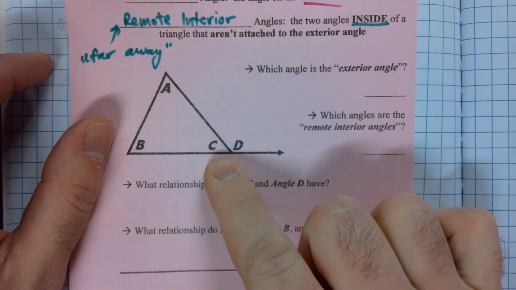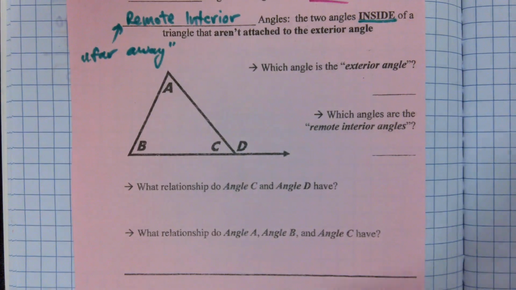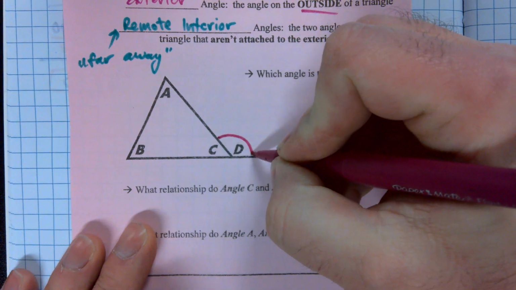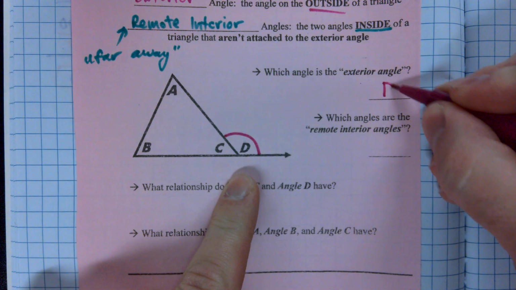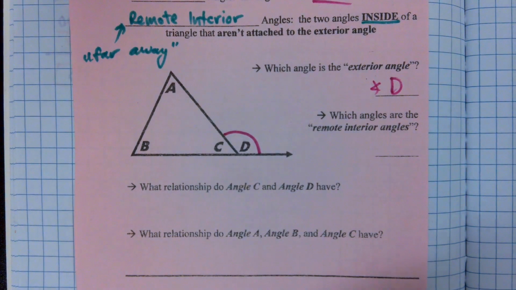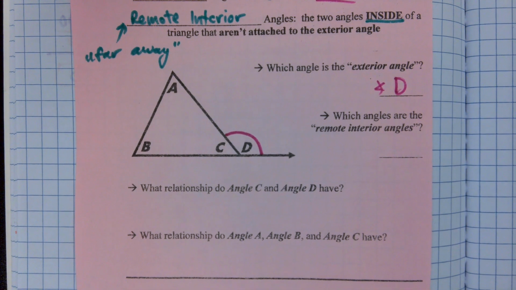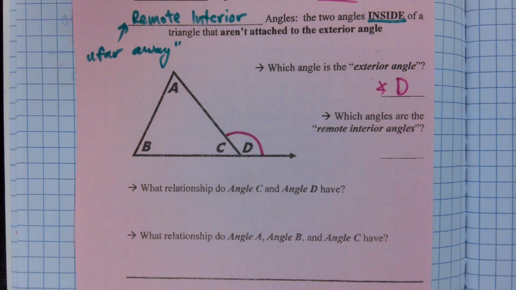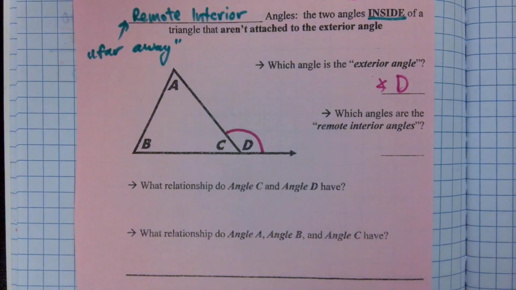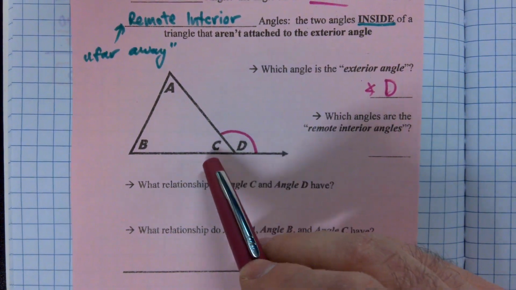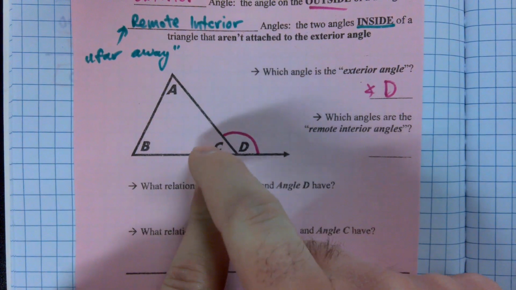It's a triangle with one of the side lengths extended out, creating this outside angle that we call angle D. So the exterior angle is angle D. Good. So there it says, and the interior angle will be C. Yes, C is one of my three interior angles.